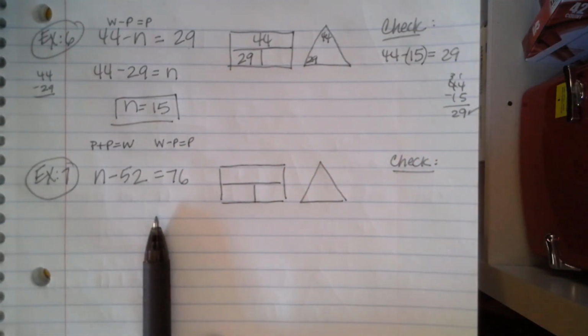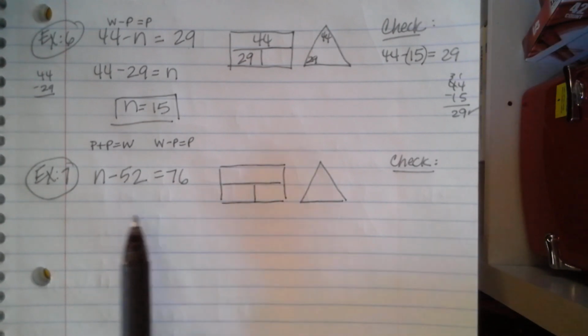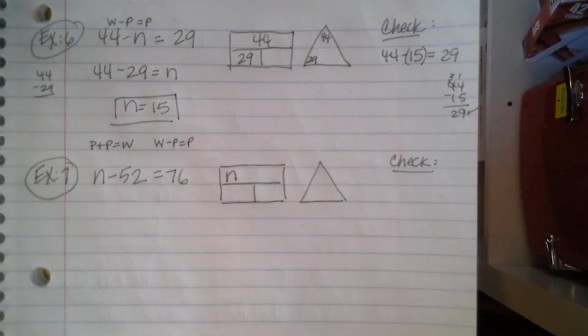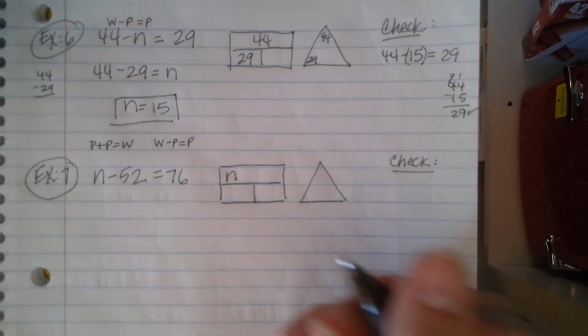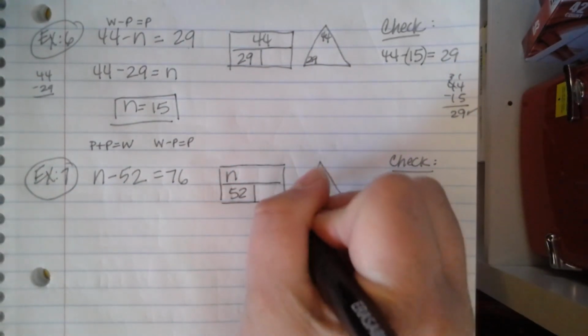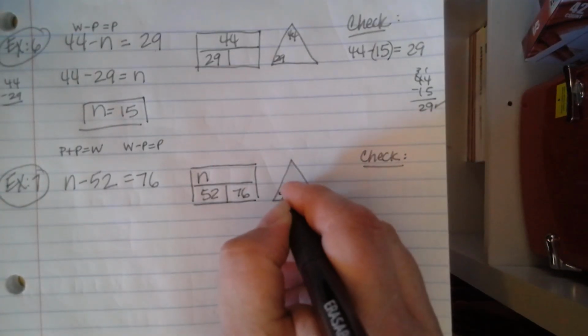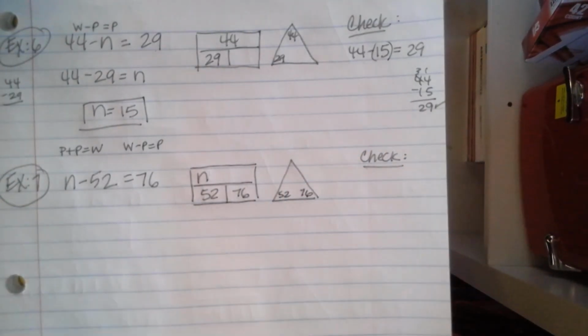So it's way bigger than 76, right? It's way bigger than 52. So we're going to assume that n is, in fact, the whole number. That means that 52 and 76 are the part numbers. So we're going to throw those in here.